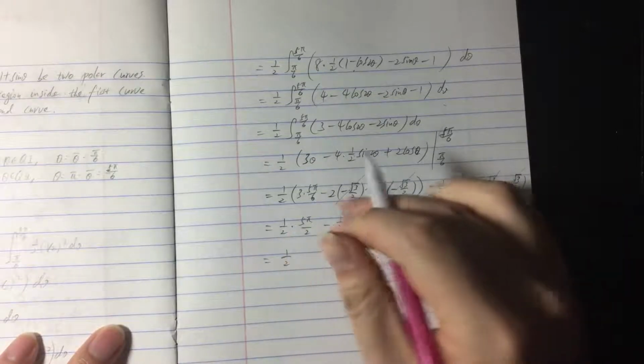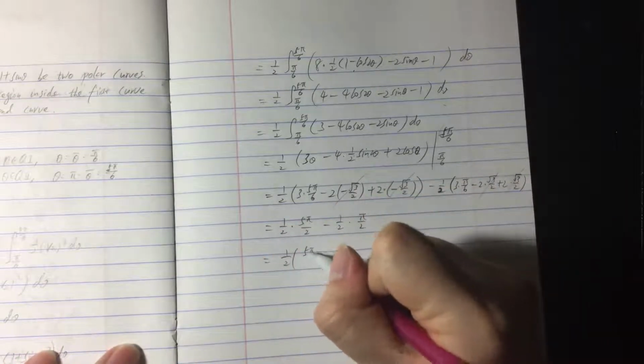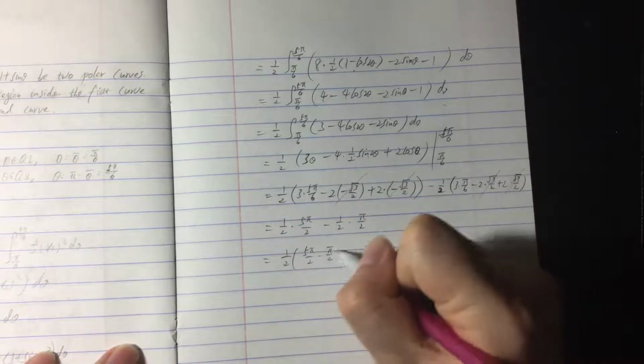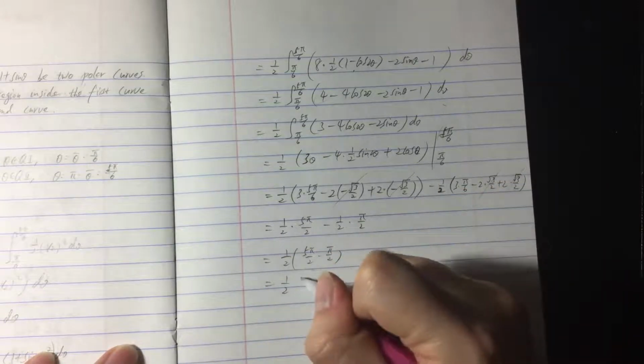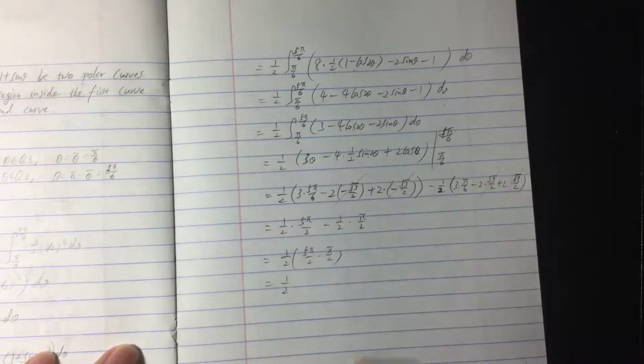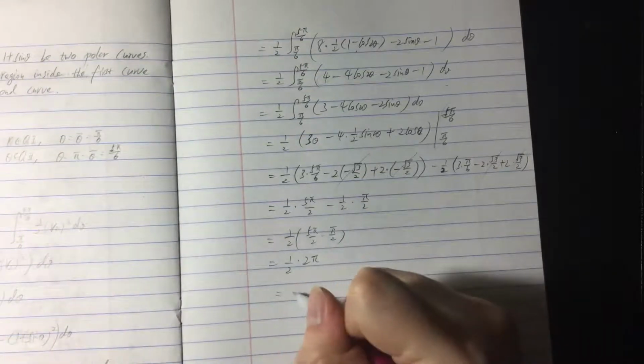Factor half out. I get 5 pi over 2 minus pi over 2, which is 4 pi over 2. 4 pi over 2 is 2 pi.